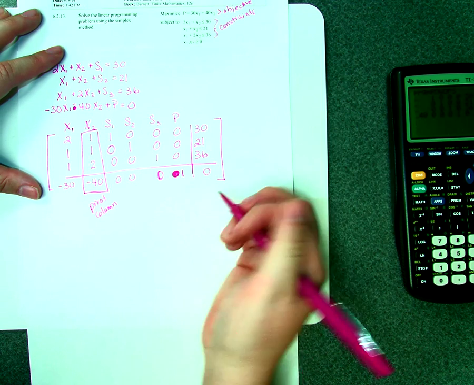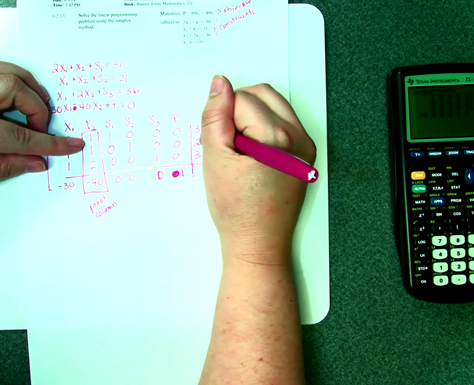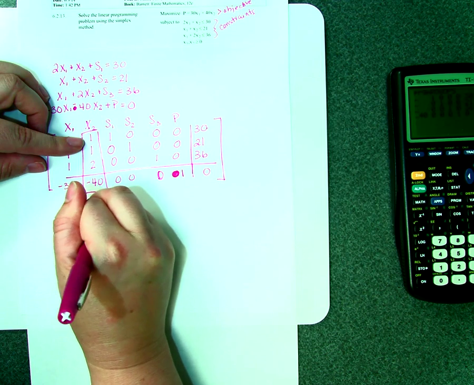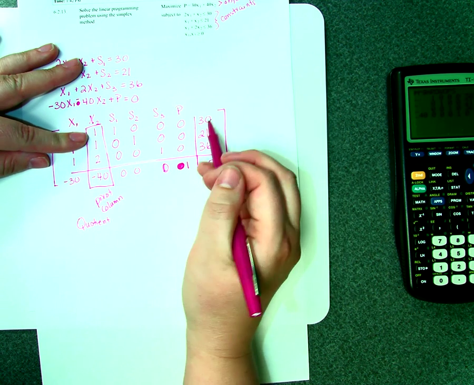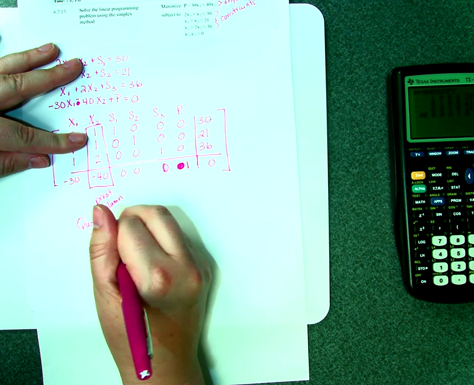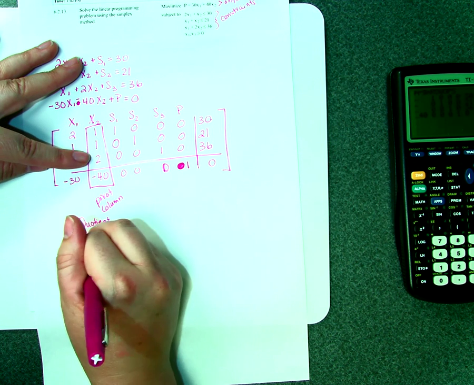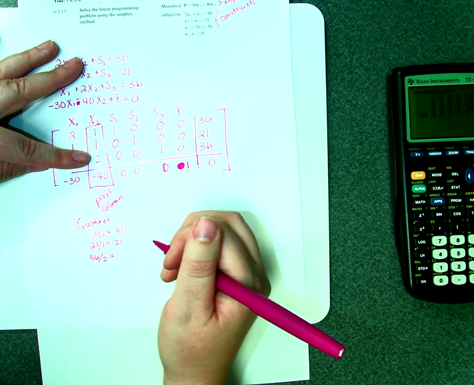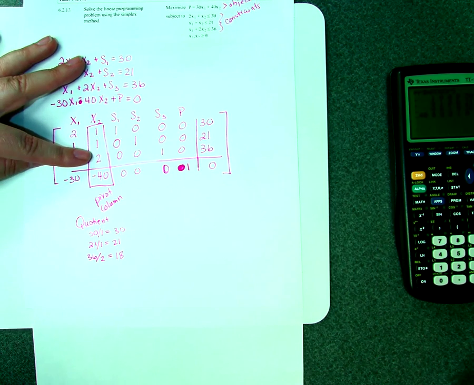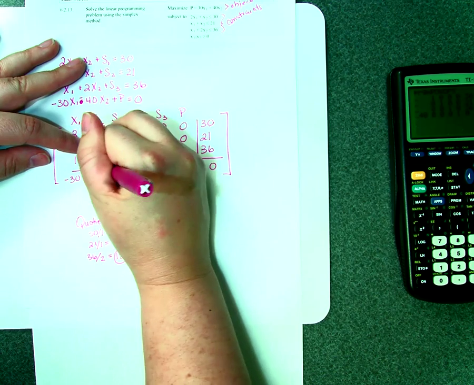And then to find out what number I pivot around, I look and say, okay, what is the smallest quotient? So I'm going to use the constant over here to the far right. And I'm looking for the smallest quotient between this constant and the numbers in my column. So I have 30 over 1, that's 30, 21 over 1, that's 21, and 36 over 2, and that is 18. Okay, so it looks like this number is my smallest quotient. That means that this is my pivot position.